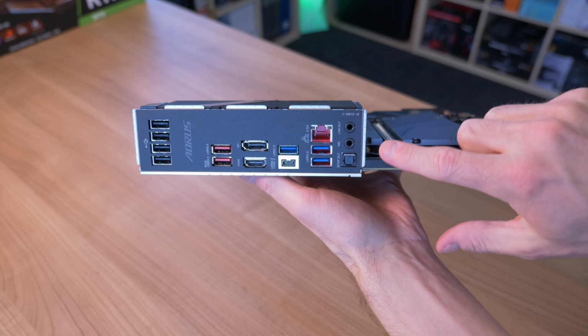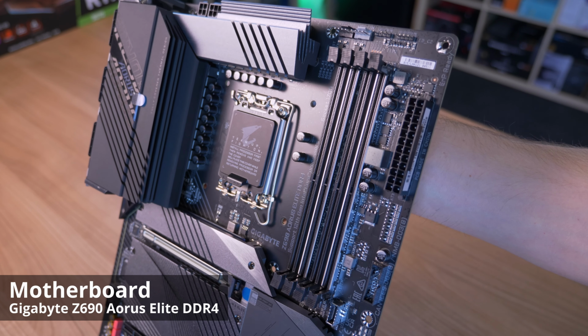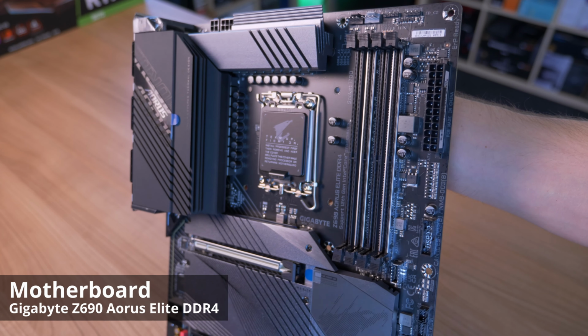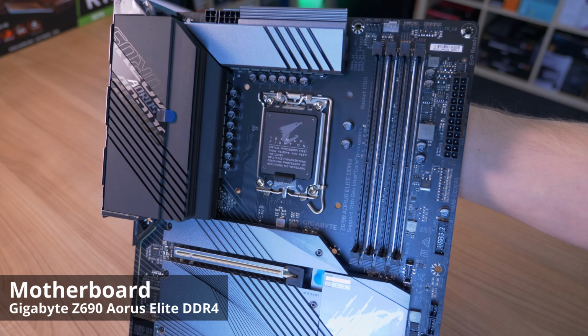But unfortunately none of these DDR4 boards really come with 10 gig Ethernet. So that's why I went for this board. Essentially it had all of the features that I wanted. 2.5 gigabit Ethernet, which is still a bit faster than 1 gigabit Ethernet. And it also supports up to 4 PCIe 4 NVMe slots, of which I will actually use 3.